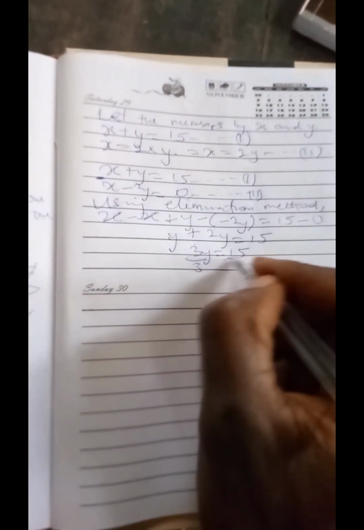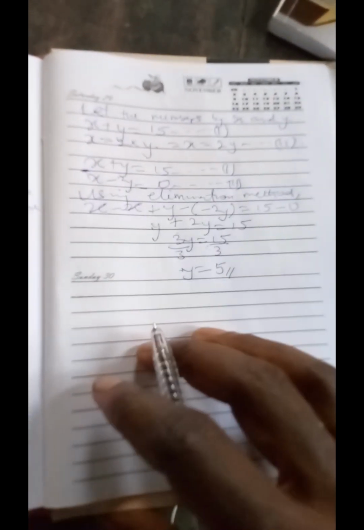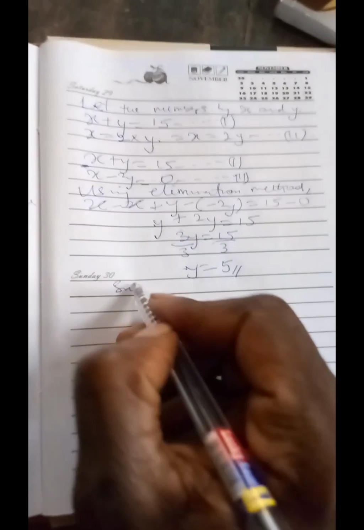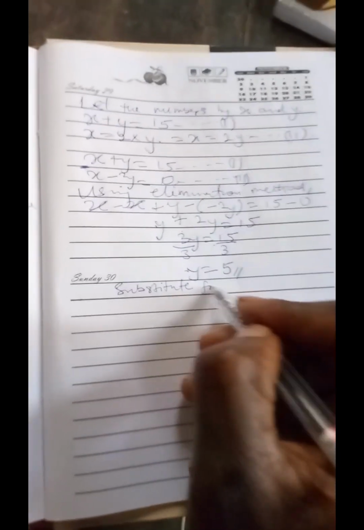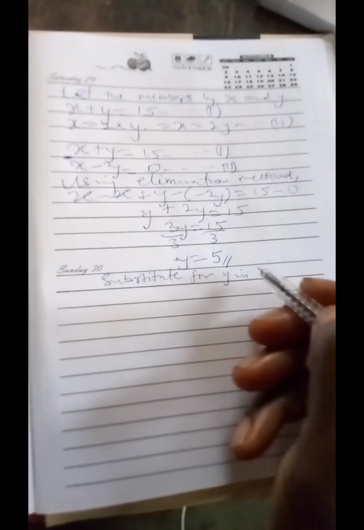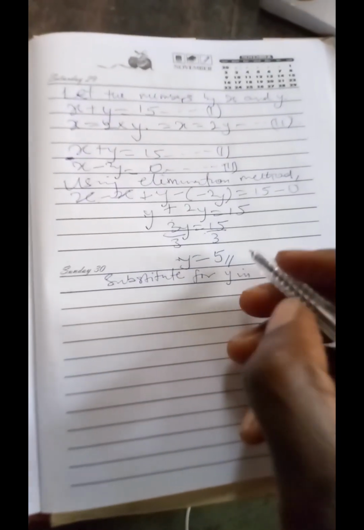So what do you do? You divide both sides by 3. Then y will be what? 15 divided by 3. That is 5. So to get x, you substitute 5 for y in either equation 1 or 2. So let's use equation 1.